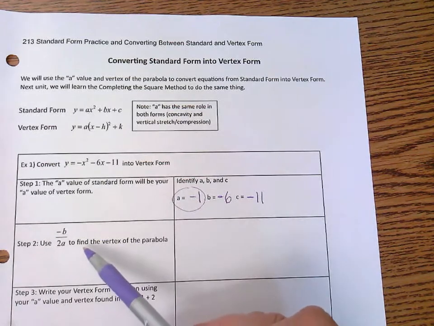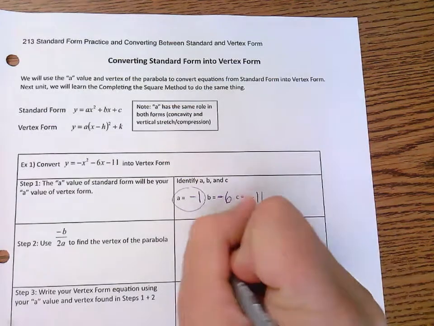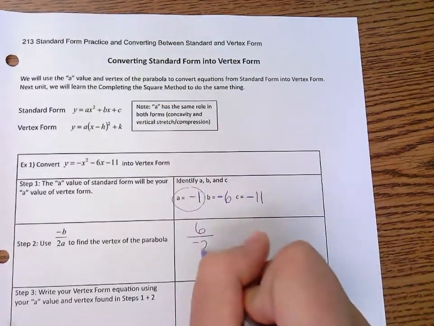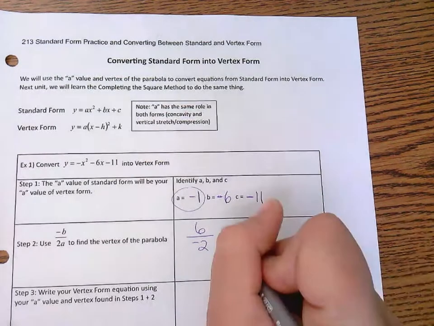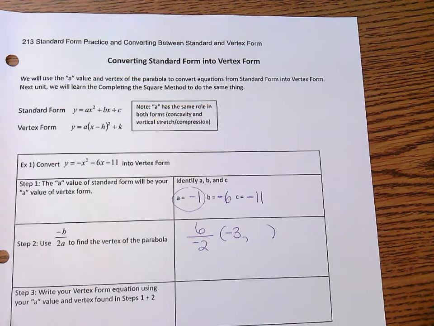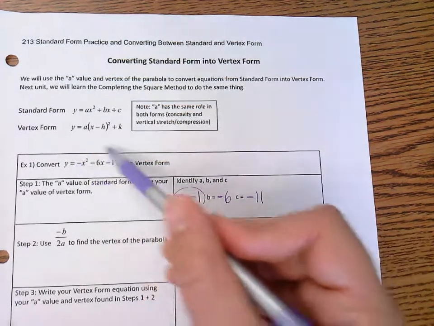So now I'm going to do -b over 2a to find the vertex of this parabola. -b is +6. 2a is -2. So that gives me -3 as the x value. So now I'm going to take -3, and do you remember how to find the y value? You're going to plug -3 in for x up here.